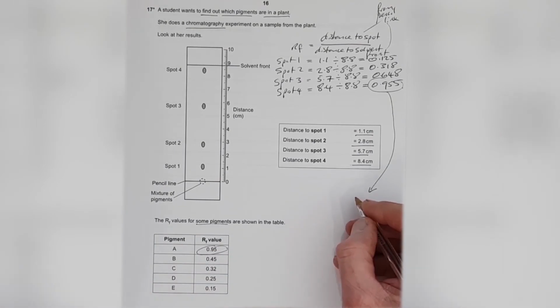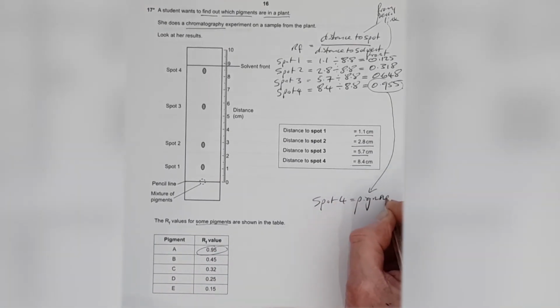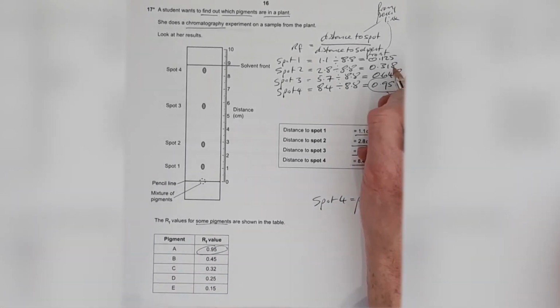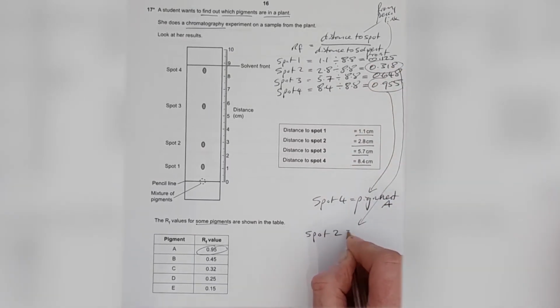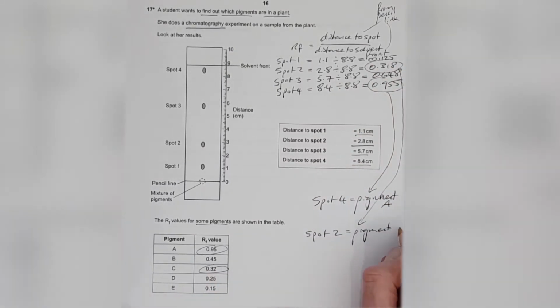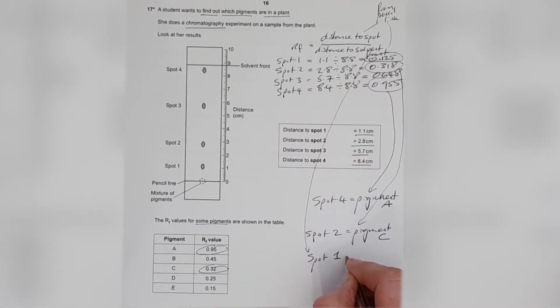Now looking at the table of pigments and RF values, first of all, spot 4 is 0.95. Looking at the table, that is going to be pigment A. We've got spot 2 here at 0.31 or 32.